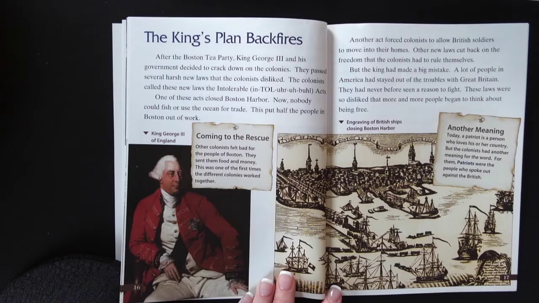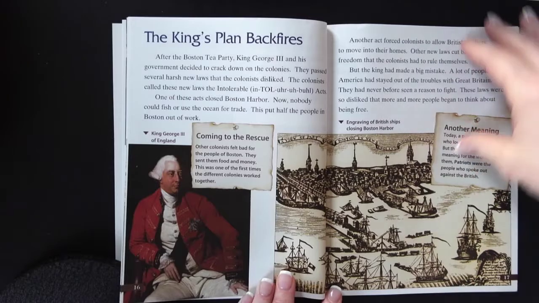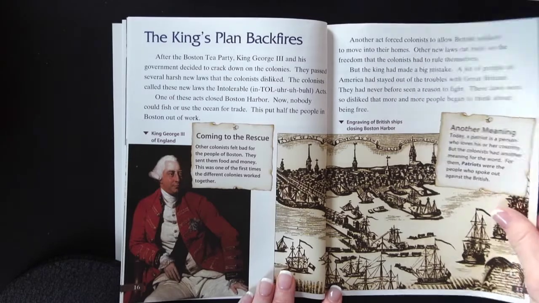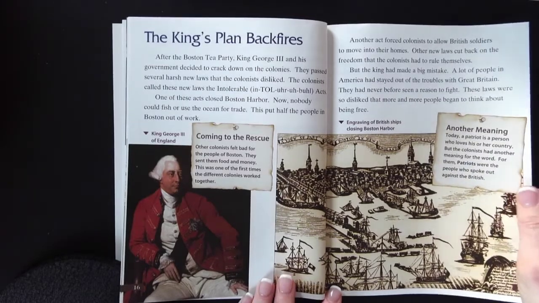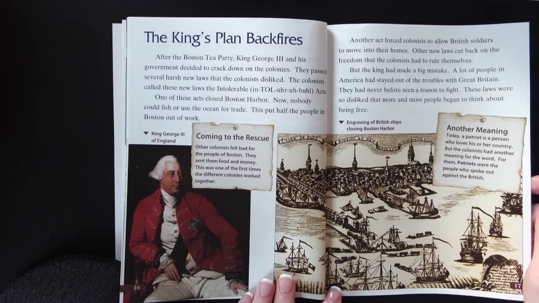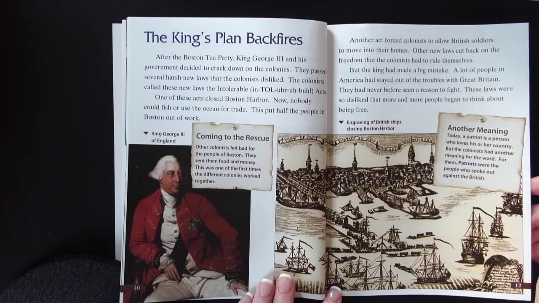A lot of people in America had stayed out of the troubles with Great Britain. They had never before seen a real reason to fight. These laws were so disliked that more and more people began to think about being free.